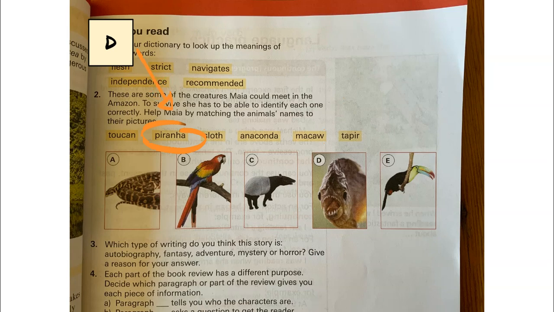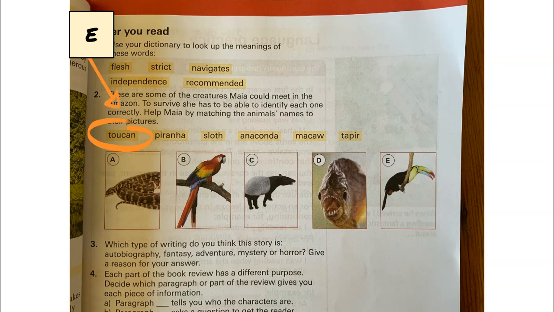D is a piranha, quite a scary looking fish with its teeth. And E is a toucan. A toucan is a kind of parrot with a long beak.